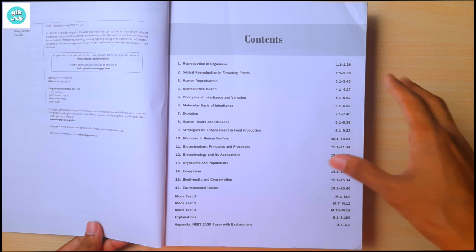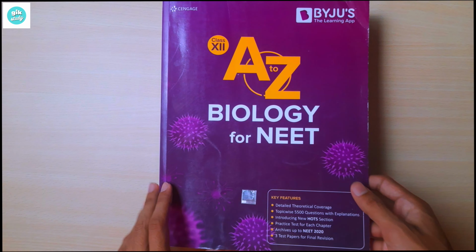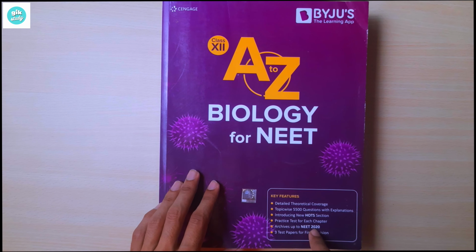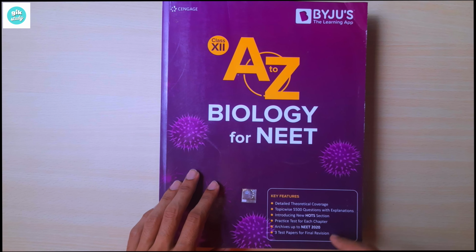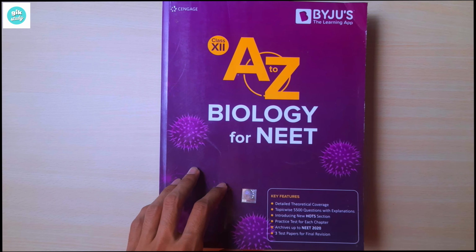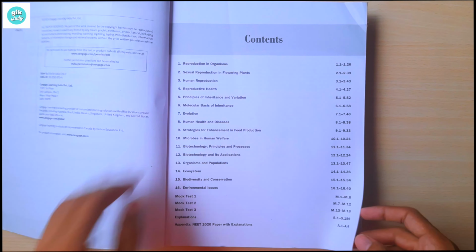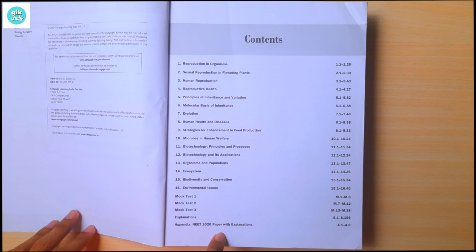Yes, this is not the latest book. If you buy the latest book, you can get the archives up to maybe this year, with the NEET 2022 paper, sorry, NEET 2022. Also right here in the appendix.